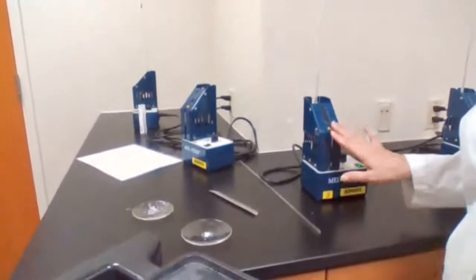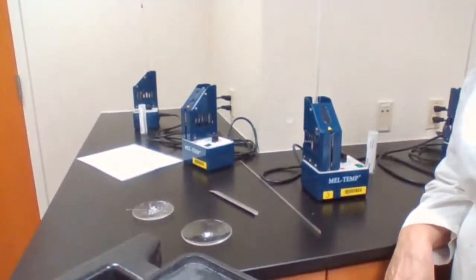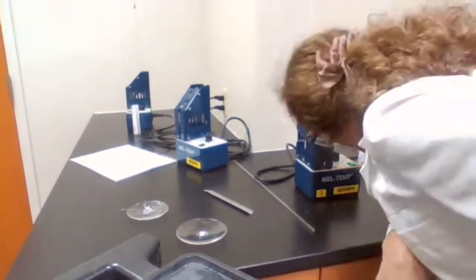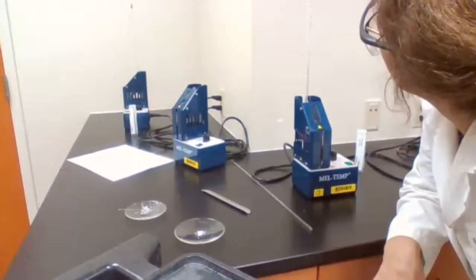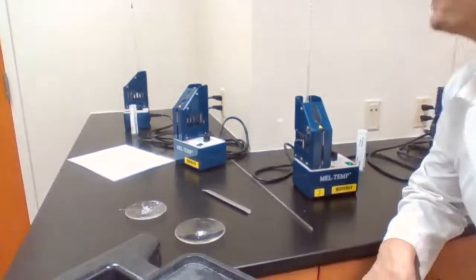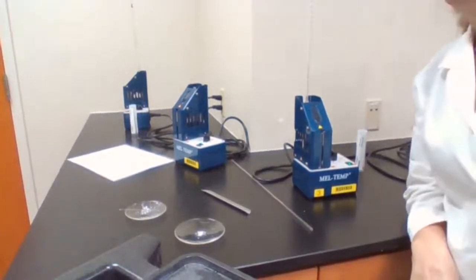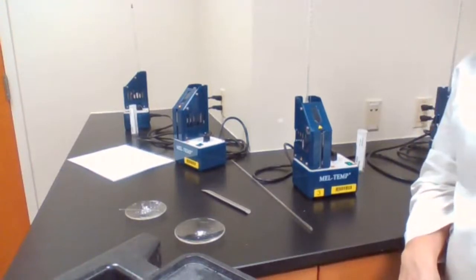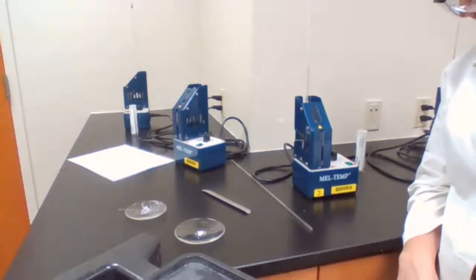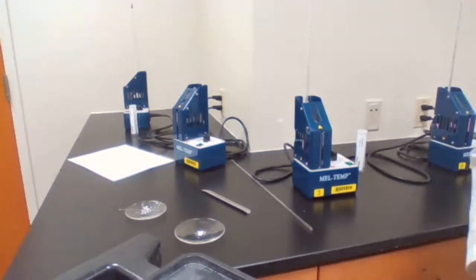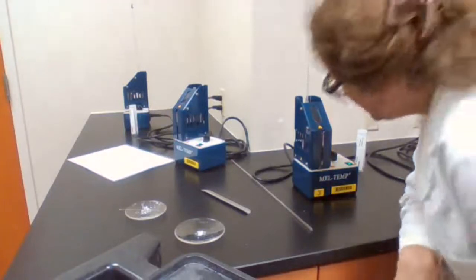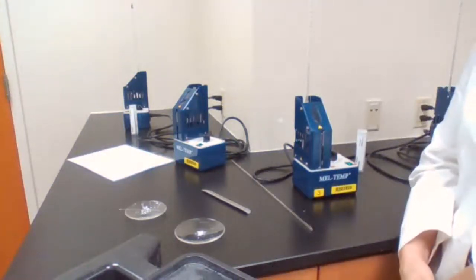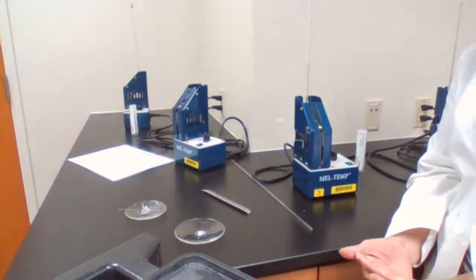I want to make sure that you see the setup. Okay, 90 degrees and it has not melted yet. That's good news so far. Let's see what happens.